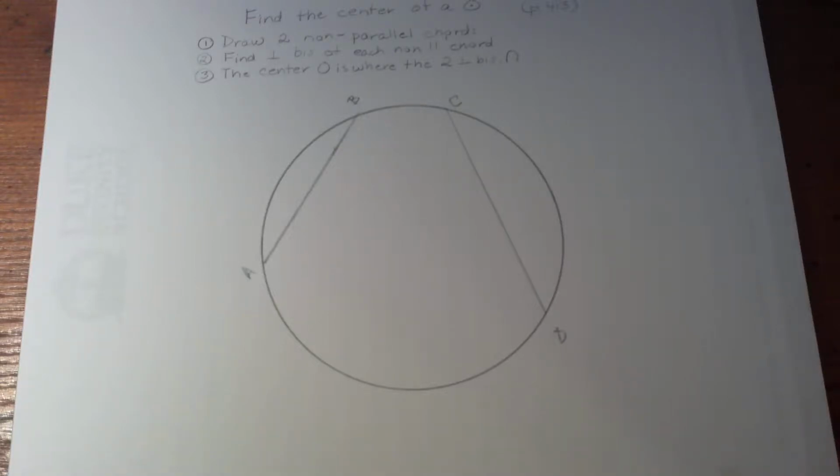Today, we're going to find the center of a circle. I drew a circle, and I did not mark where the center was. And then I drew two non-parallel chords, chord AB and chord CD. And what I want to do is find the perpendicular bisector of each of these non-parallel chords.